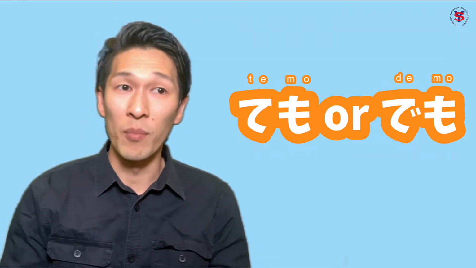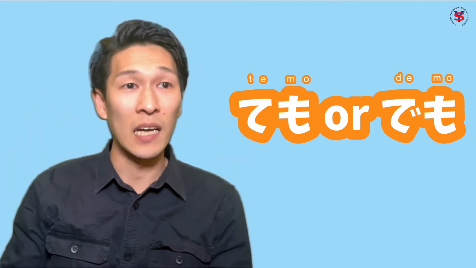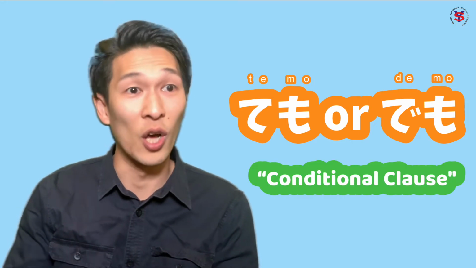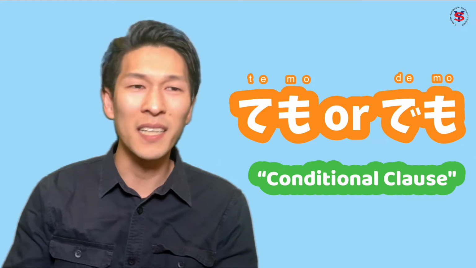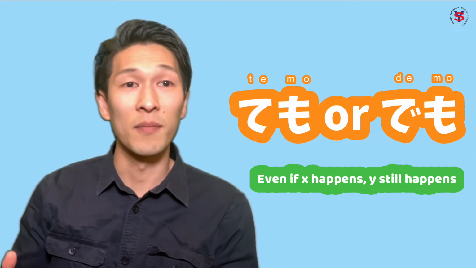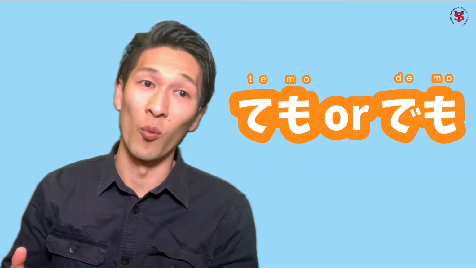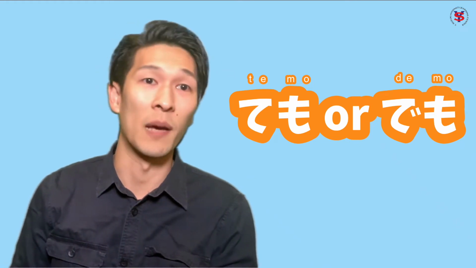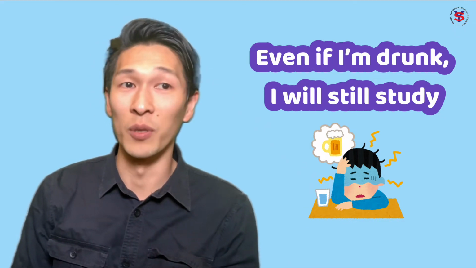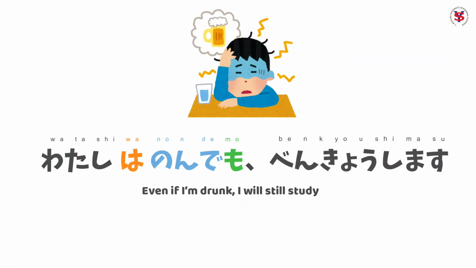Ang temo or demo or even if sa English, ginagamitan nito sa verbs, adjectives, and nouns bilang mga tinatawag na conditional clause. So, yung conditional clause, parang sinabi mo na even if X happens, Y still happens. Parang maski na X ang mangyari, Y pa rin ang mangyayari. So, for example, kahit nakainom na ako, mag-aaral pa rin ako. Siyempre. Even if I am drunk, I will still study. Parang ganun. So, sa Japanese, that would be watashi wa nonde mo benkyou shimasu.